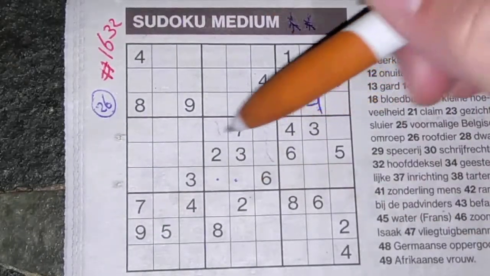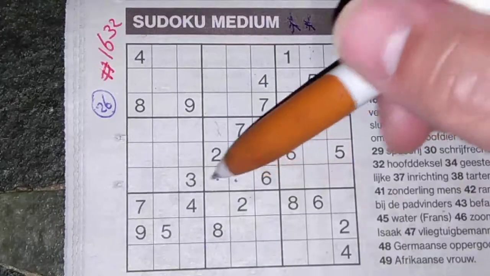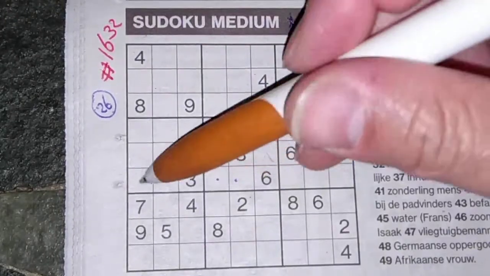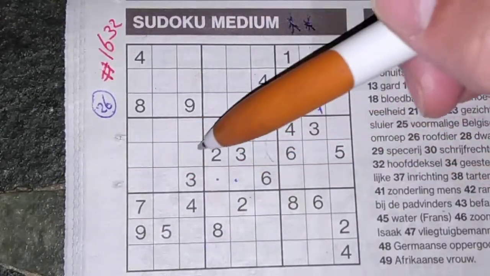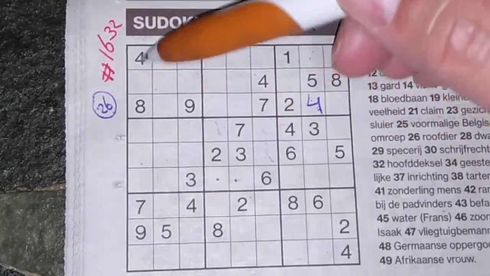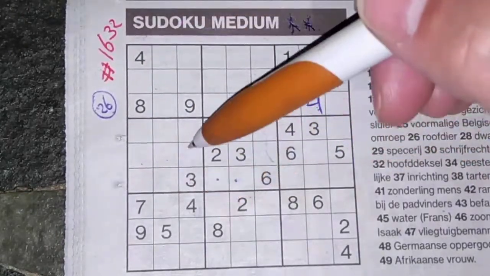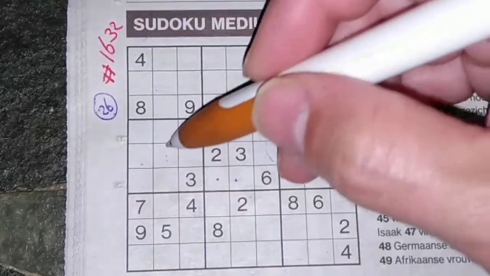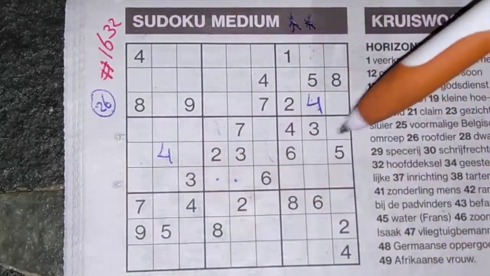We have a 4 in this row, a 4 in one of those 2 boxes in that row. So in the middle row, the only 3 places for the 4 are here, here, or there. We see here a 4, no 4 there. Here a 4, no 4 there. The only place for the 4 should be there.